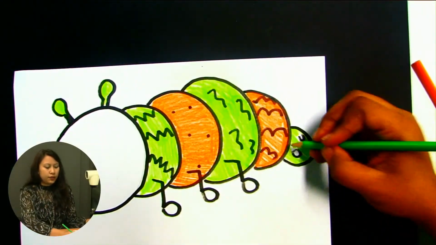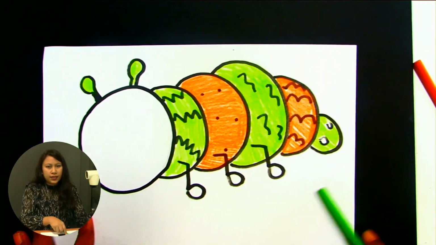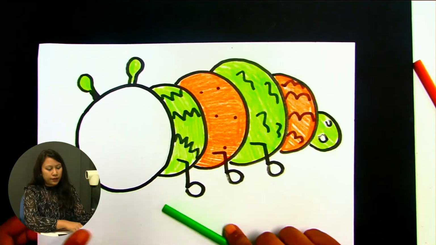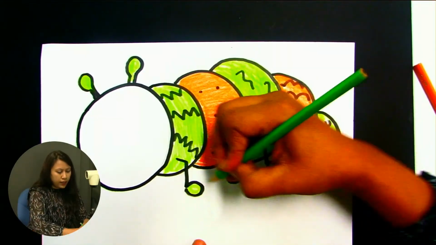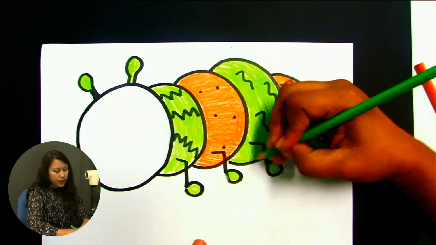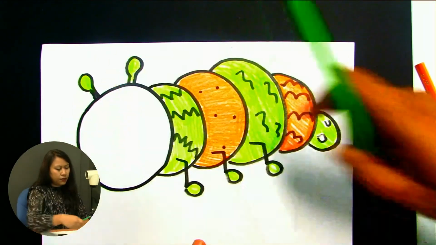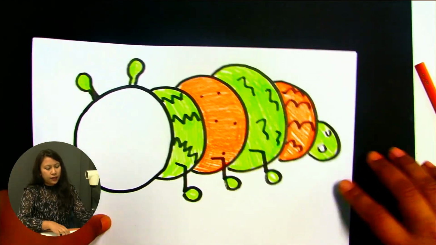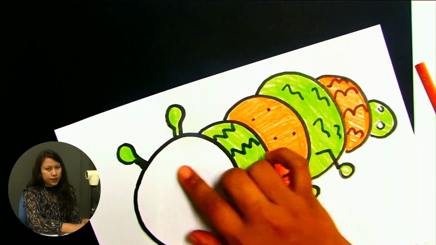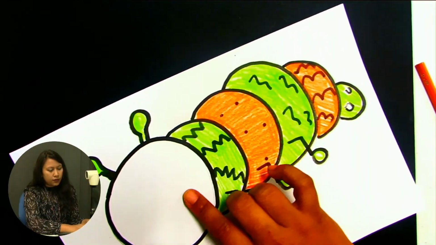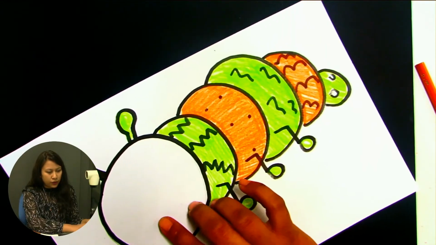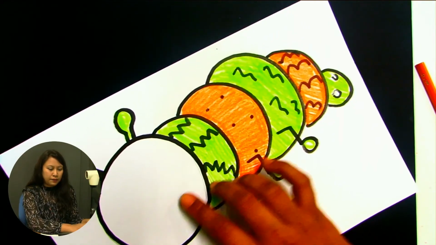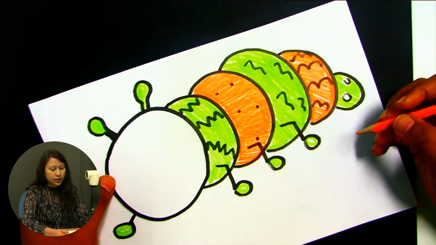Right, so now you can add more things here. I'm not going to show you here because of the time factor, but you can go on and add a leaf, some background. And then you are going to cut this out. Now if you are not confident, maybe the first time you cut this out, you might want to ask an adult to help you, maybe your mommy or an older sibling.